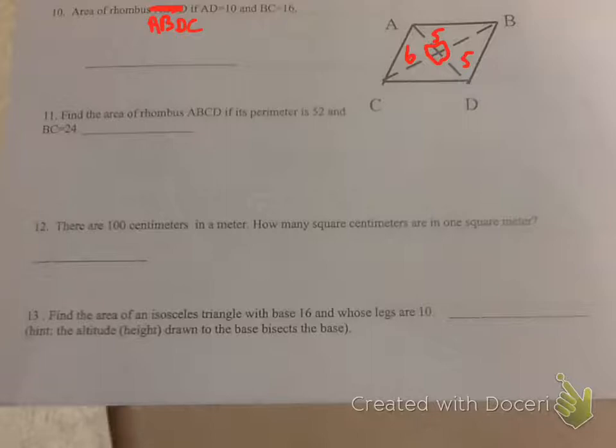Let's see. I can't quite see my picture here. Okay, I can see that I was reading the information from the wrong problem here. Okay, I can see that we had actually done that problem already. So we were ready for number 11.